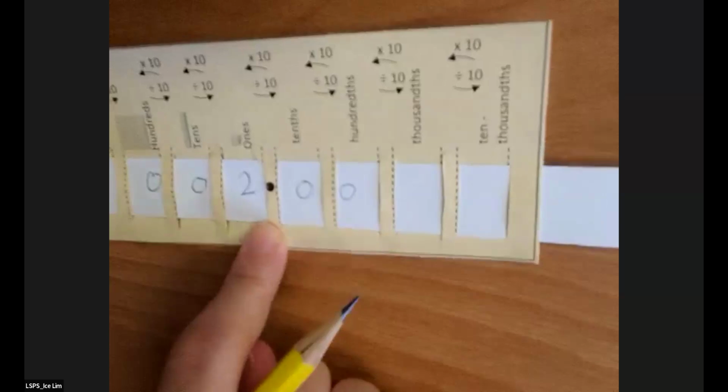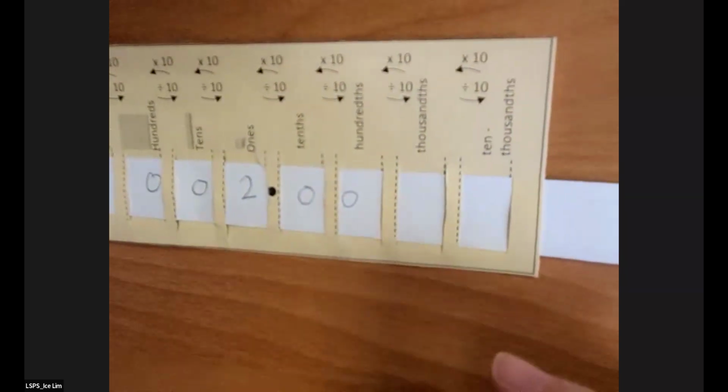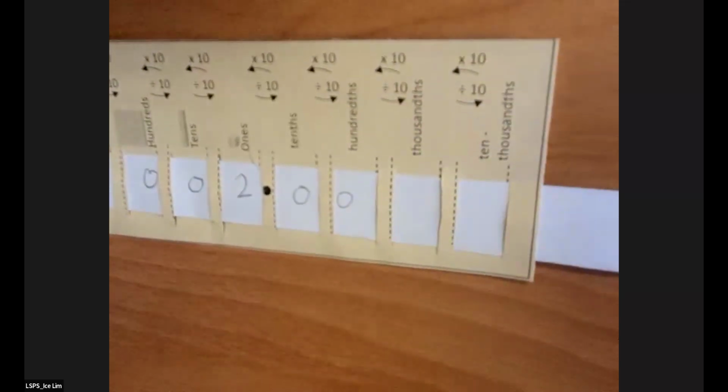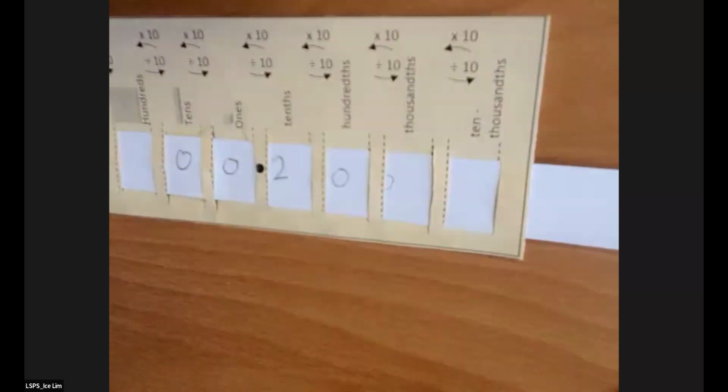If I have $2, the idea is anything that you multiply, it grows, right? Anything you divide, it shrinks, right? So if I have $2 and 10 people share it out, I divide $2 among 10 people, everybody will only get 20 cents.